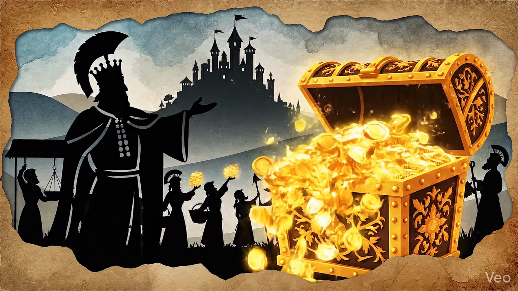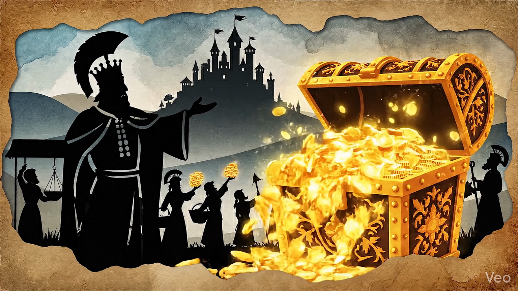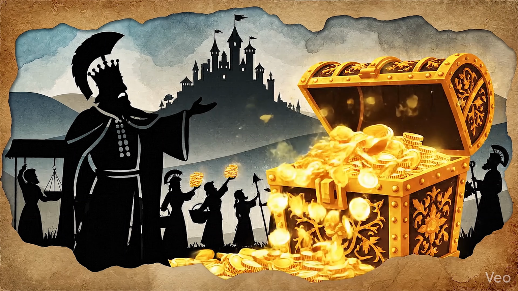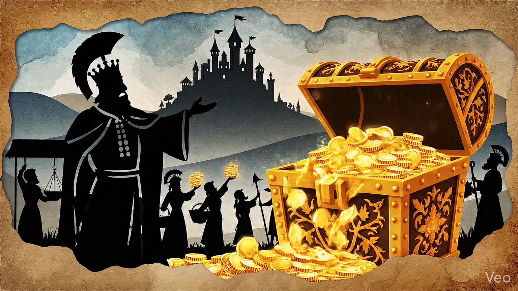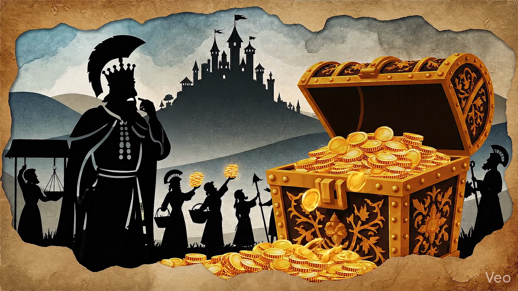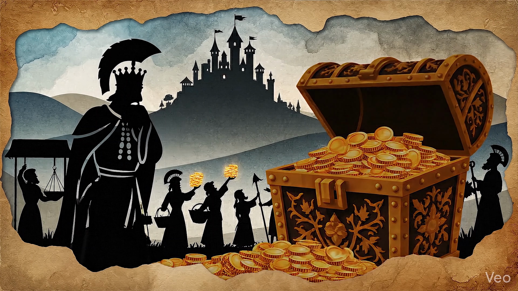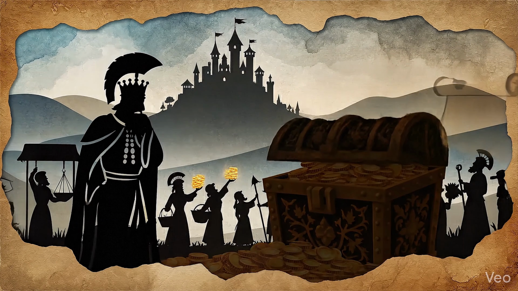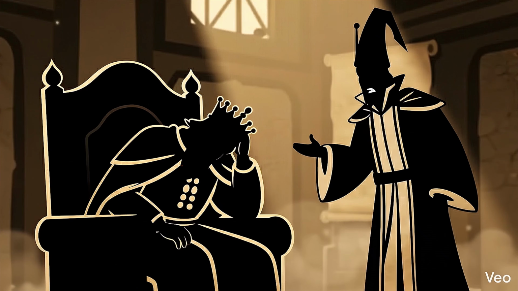Once upon a time, in the prosperous kingdom of Arithmos, lived King Solon. His kingdom thrived because he was generous with the royal treasury, lending gold to merchants, farmers, and explorers to grow their business. However, King Solon had a problem. Some people never paid the gold back, and the treasury was starting to run dry. To save his kingdom, he summoned his grand vizier.